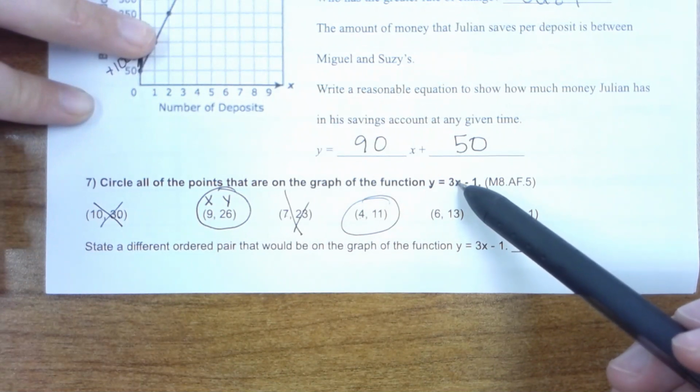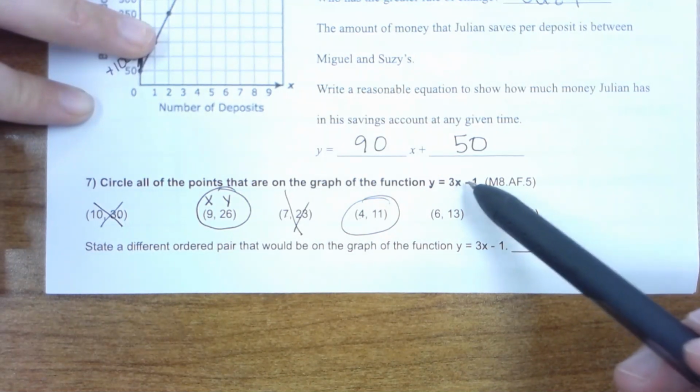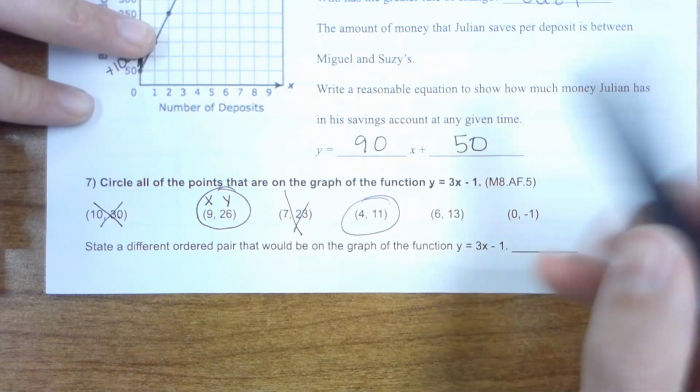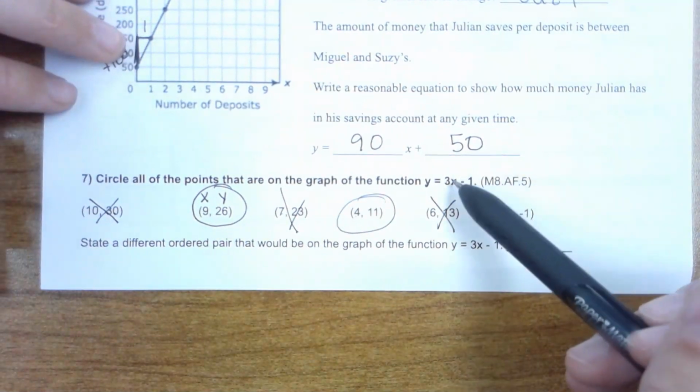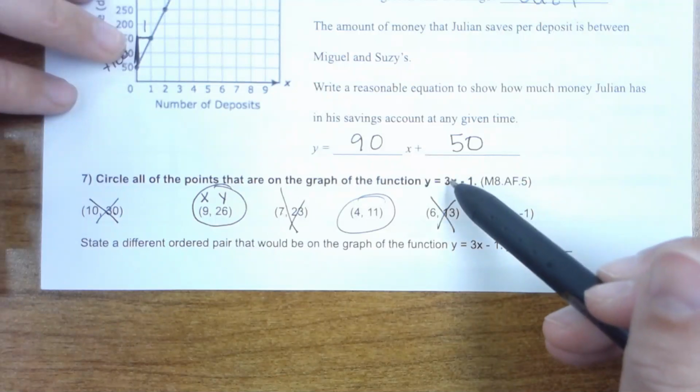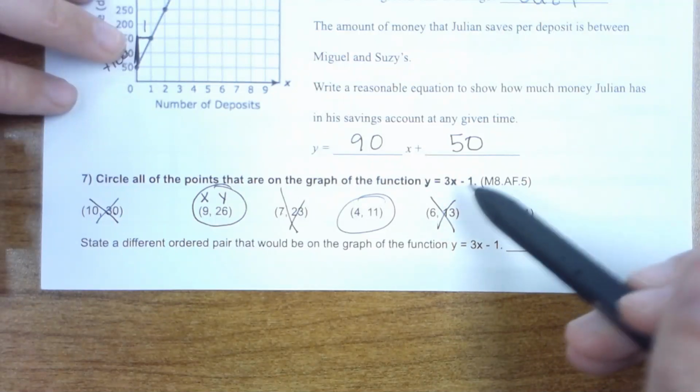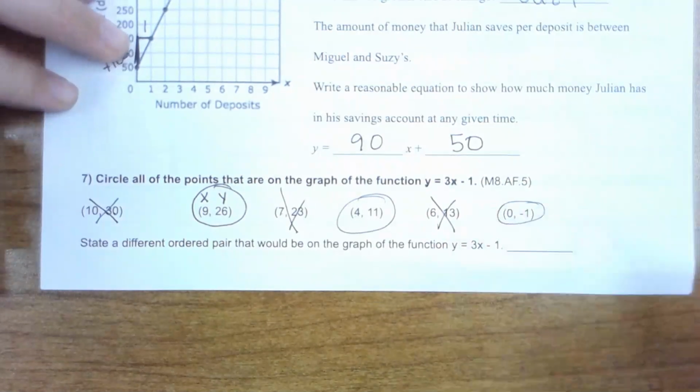Plug in 6. 3 times 6 is 18. 18 minus 1 is 17. So nope, that one did not work. And then last one here, plug in 0. So 3 times 0 is 0. Minus 1 is negative 1. So that one is correct.